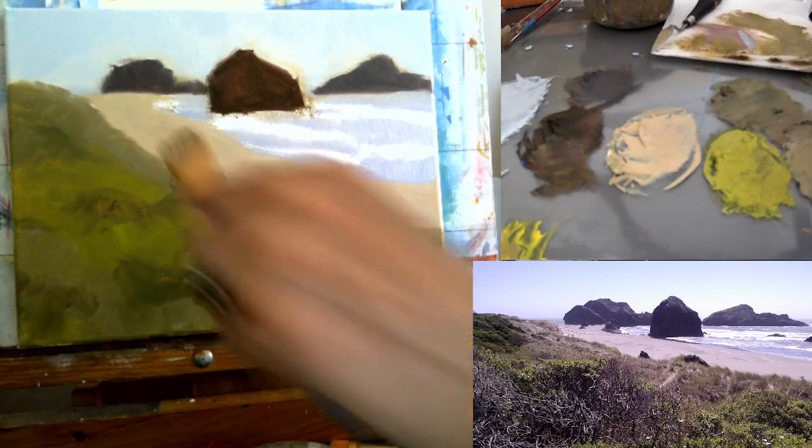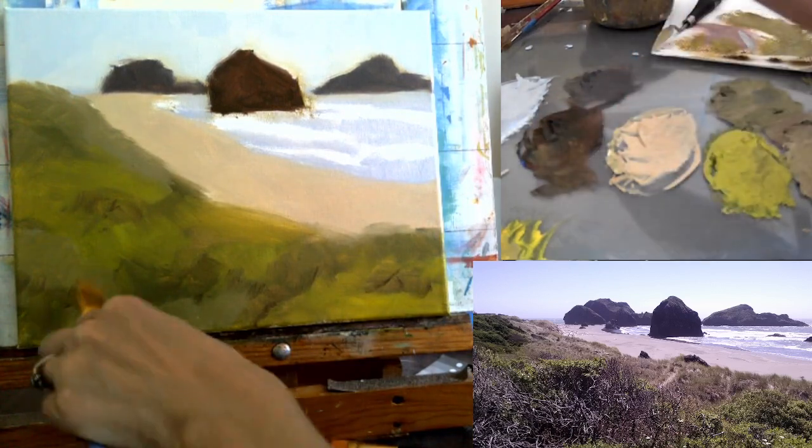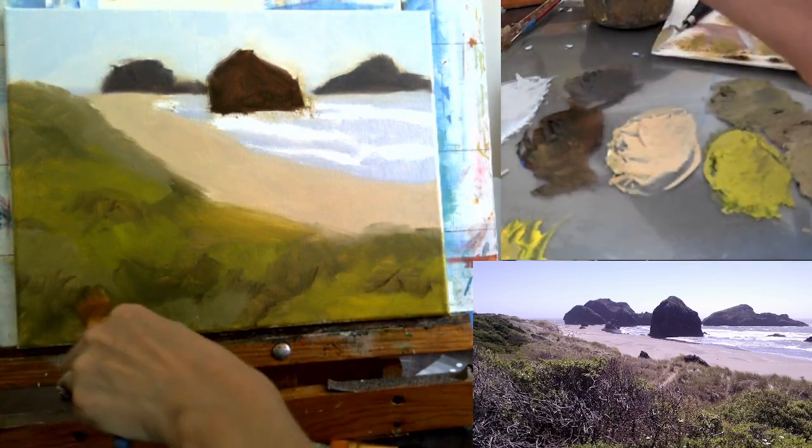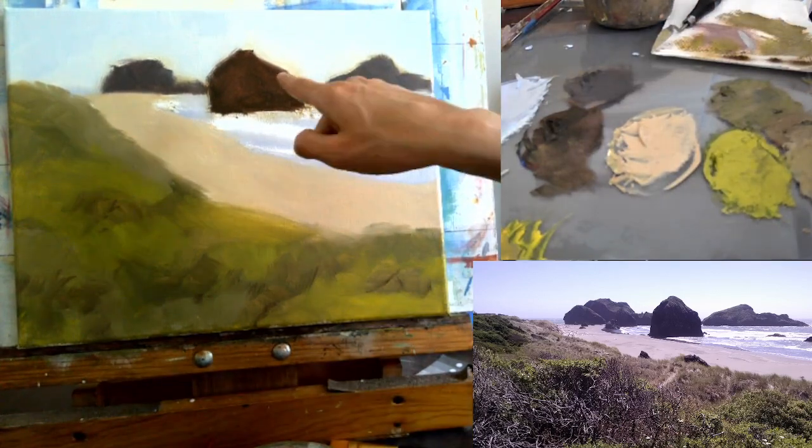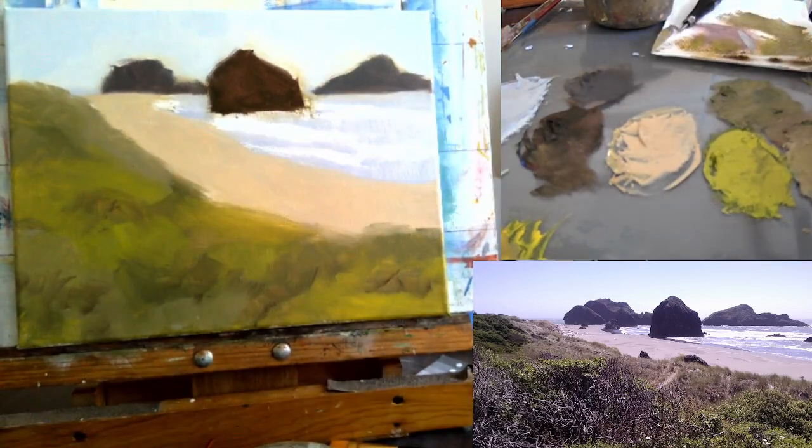Okay, now trying not to get too detailed, because this is where I want more of my detail.